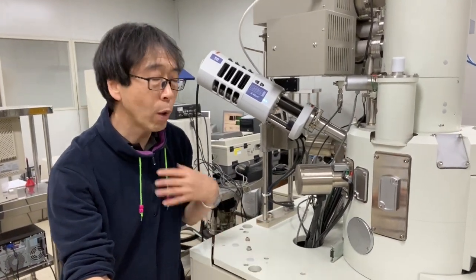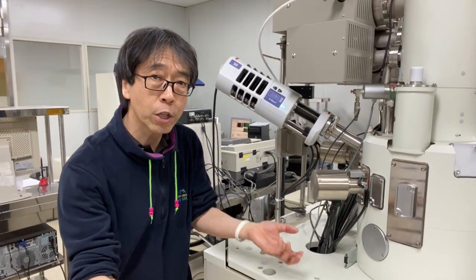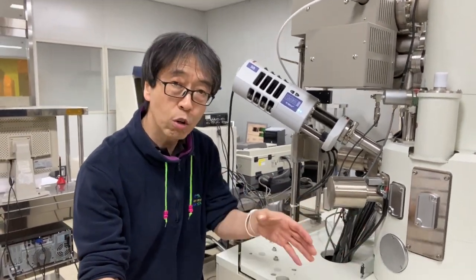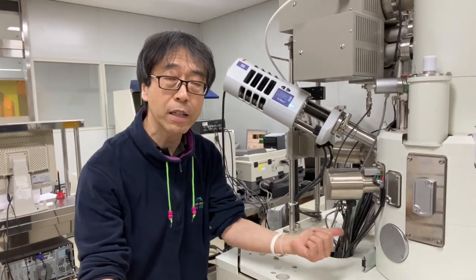So basically, we want to provide electrical current, make the device move, and while the device is moving, we need to look at the sample behavior inside in real time. Because of that, we developed this device called the movable microstage that can be put inside this SEM, scanning electron microscopy, okay?